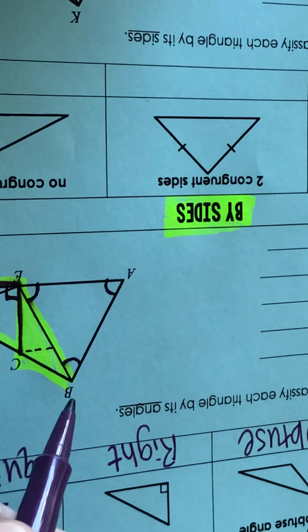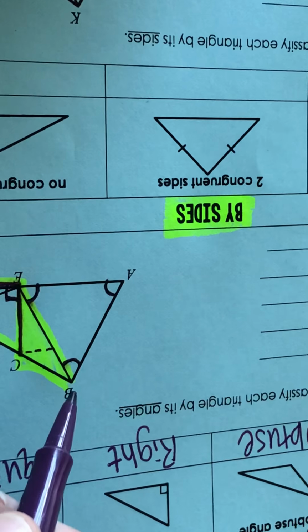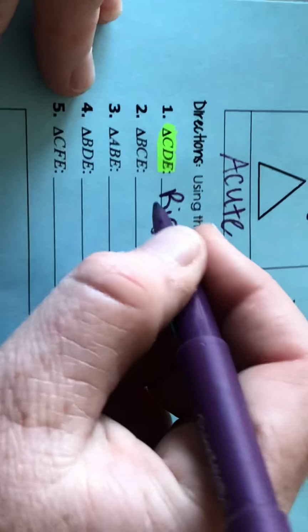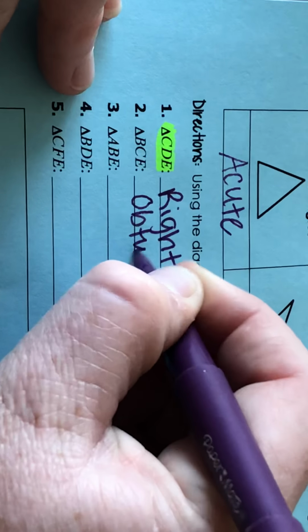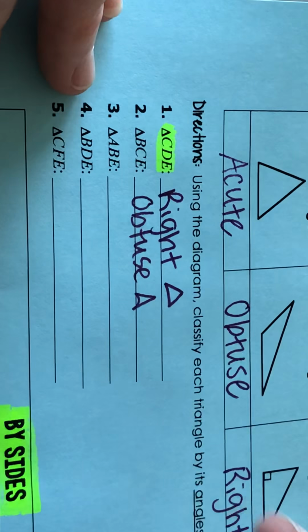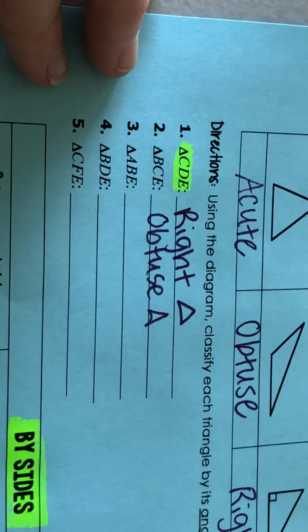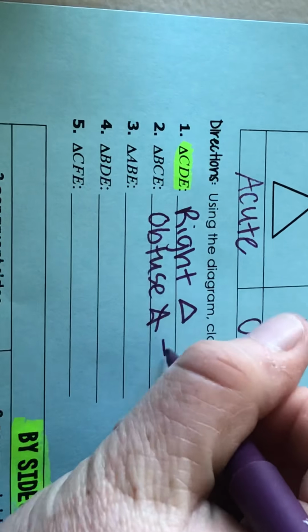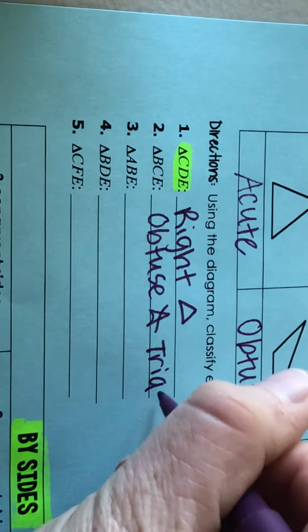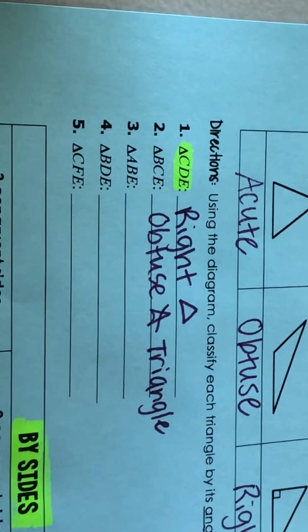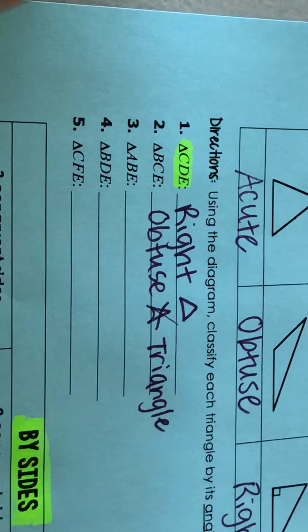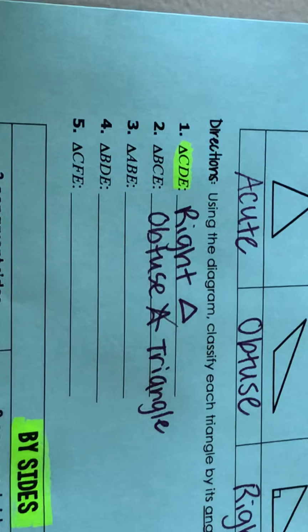So that's an obtuse angle. ECB is an obtuse angle. That makes this triangle an obtuse triangle. Or you can write the word out if those little triangle symbols confuse you, because I draw the same symbol no matter what triangle it is.